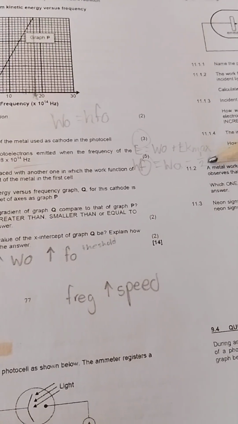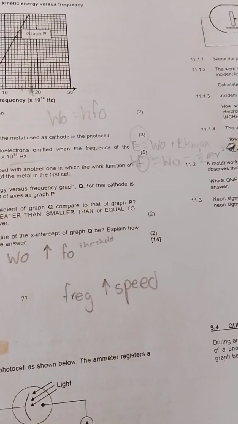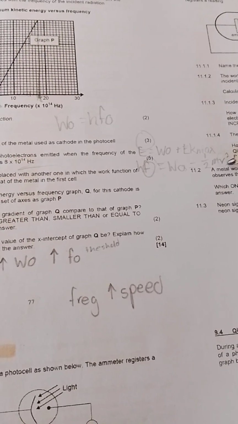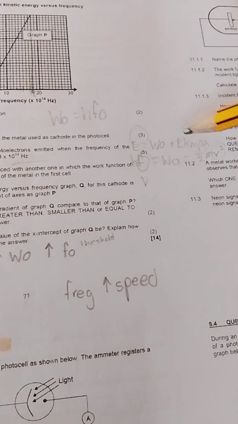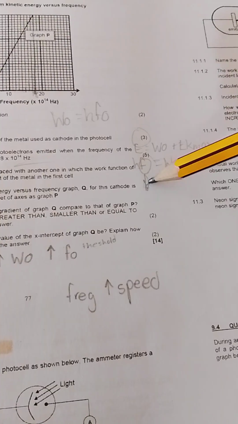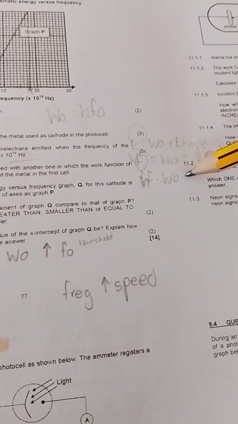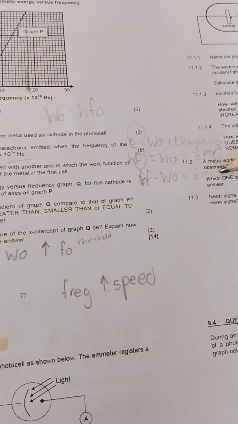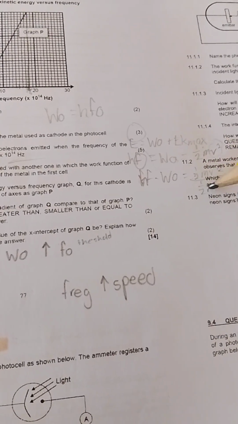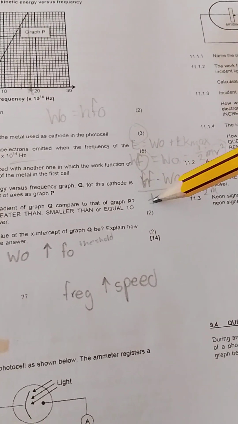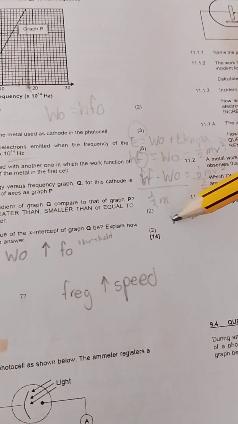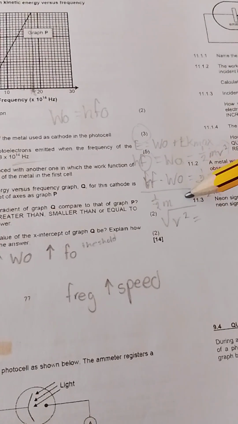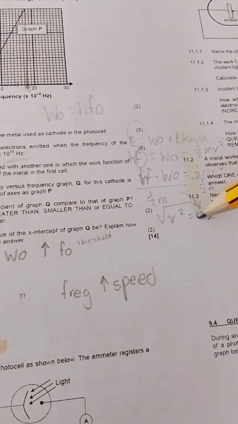Then we have half v squared. We're calculating the velocity, which means you make v the subject of the formula. You take the answer from the answer sheet and do your thing. So hf minus the work function equals half m v squared, divide by half, divide by m. Then you substitute your values. The answer is going to be whatever this answer is. Let's call it x because I don't have time. It's going to be rooted there, and then you can get your answer.